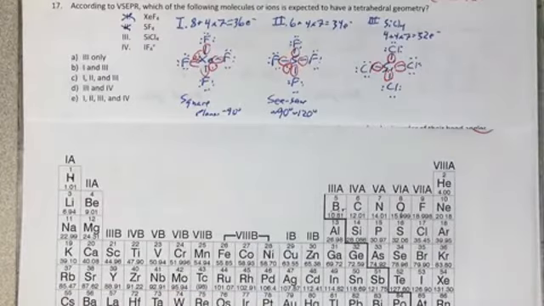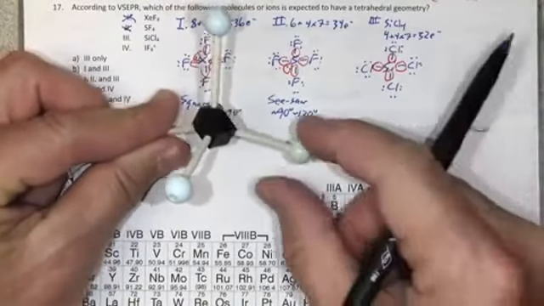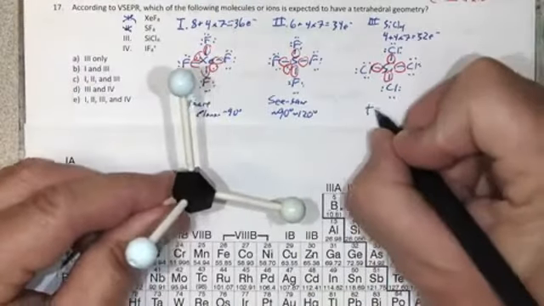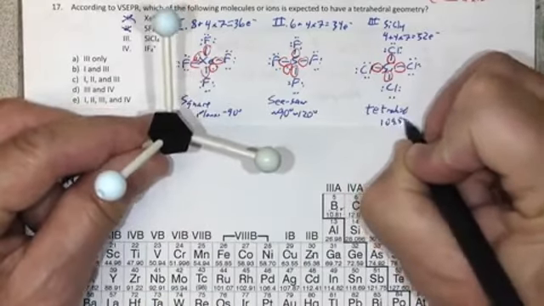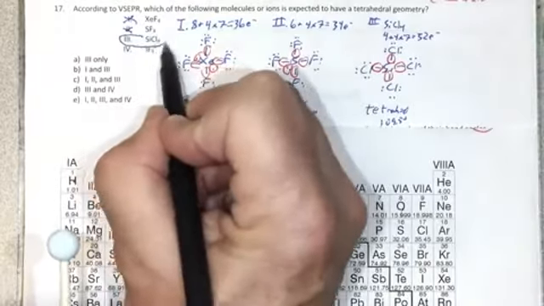What is the perfect shape that goes with 4 groups of electrons around a central atom? The perfect shape is tetrahedral. And that's the shape of the molecule. There are no lone pairs, and so this is a tetrahedral molecule. And the bond angles in this tetrahedral molecule are 109.5 degrees. So Roman numeral 3 is tetrahedral.